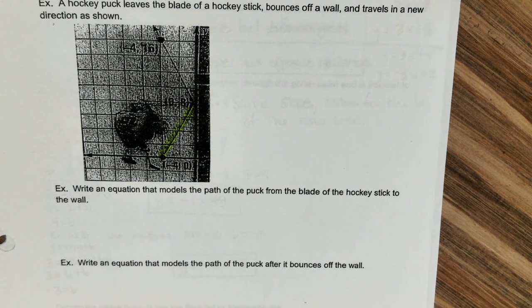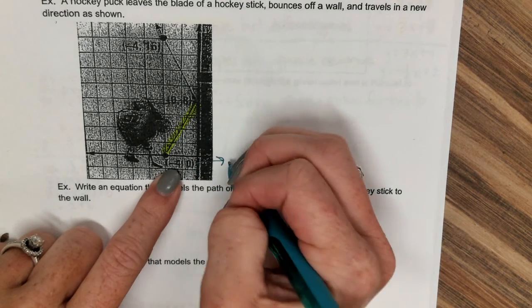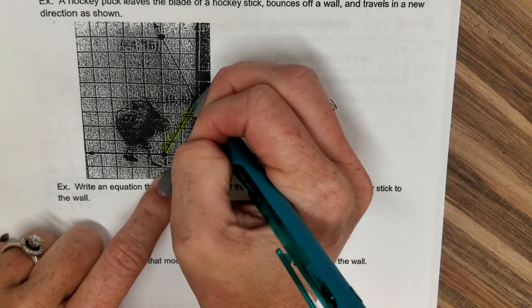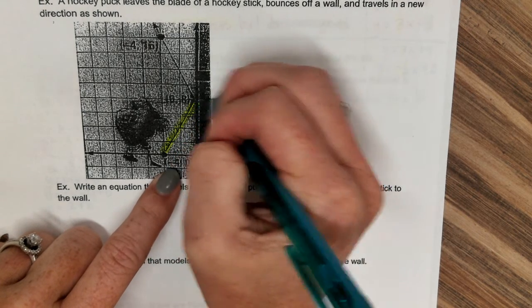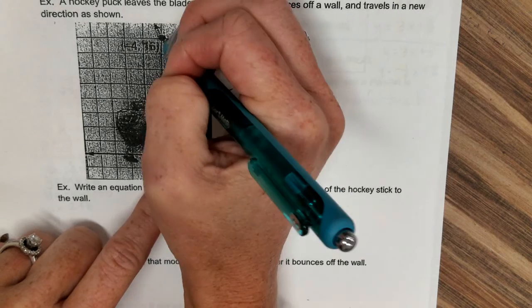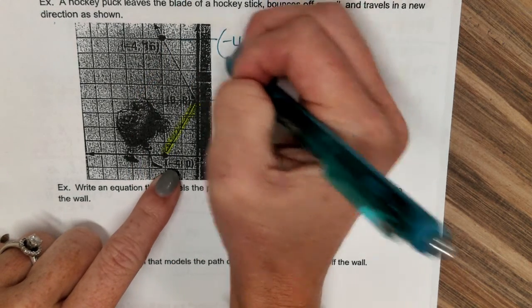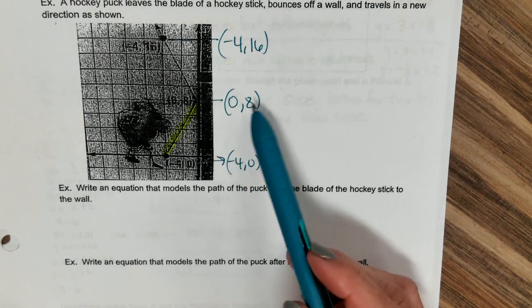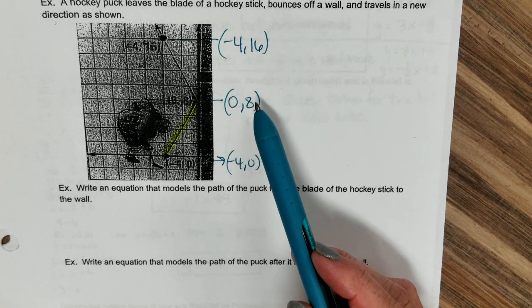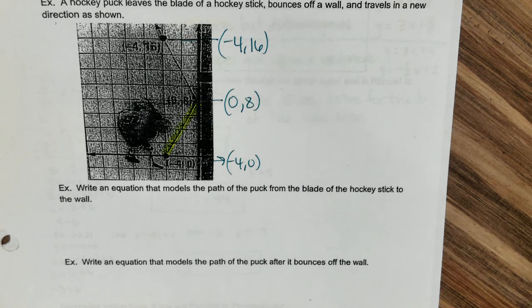Well, really, I don't even really need an equation. I just need the slope, but we're going to write an equation, and I know y'all can't see those coordinates good. This is -4, 0. This is 0, 8. And this point up here is -4, 16. All right, so we're writing an equation of these two. Do I already see the y-intercept? What is it? 8. All right, so I just need an m.